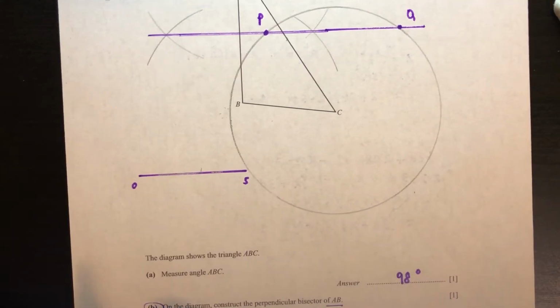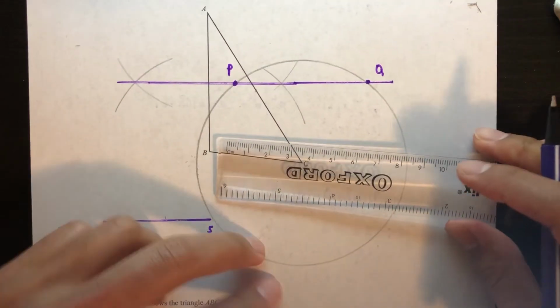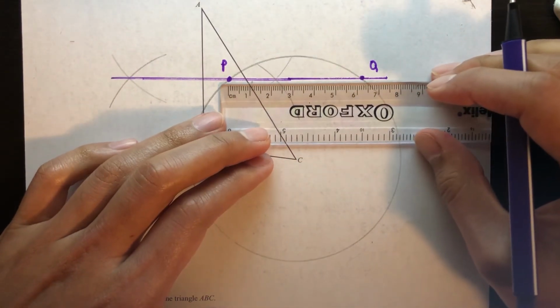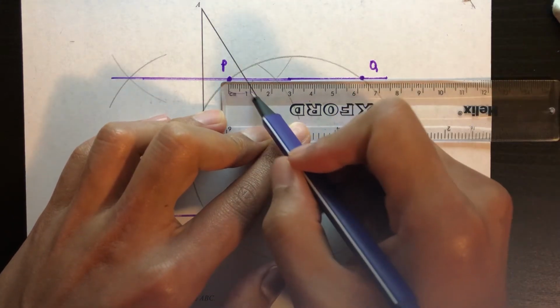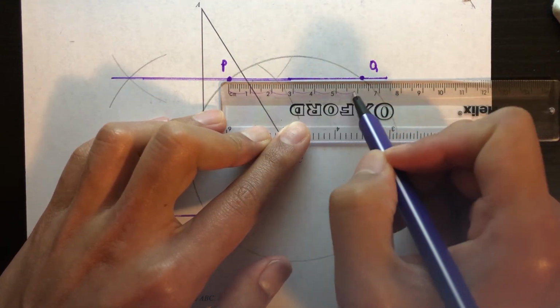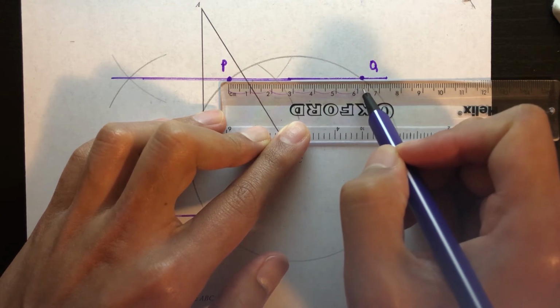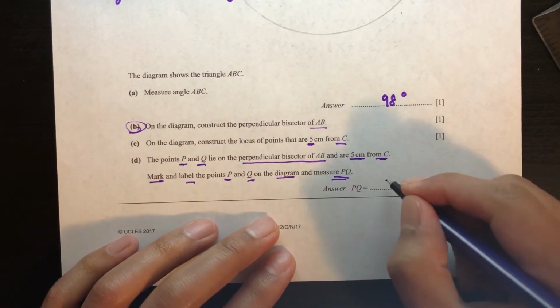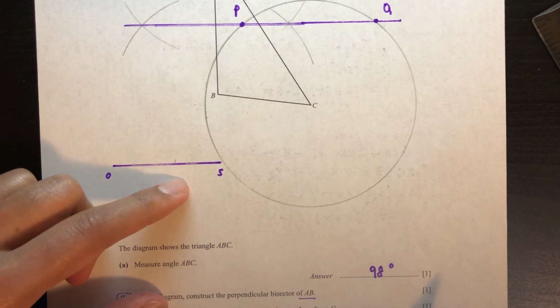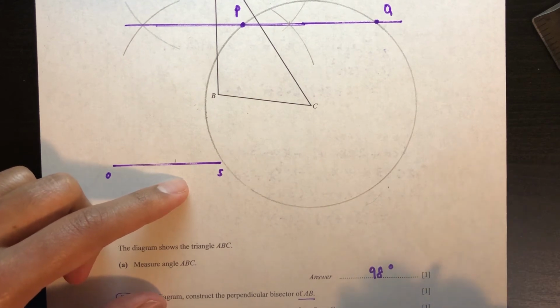So now we have to use a ruler to measure those 2 lines. So for me, I got 1, 2, 3, 4, 5, 6.3 centimeters for the distance PQ. That's the answer for me. But you may also get 6.5, 6.2, and that will be okay as well.